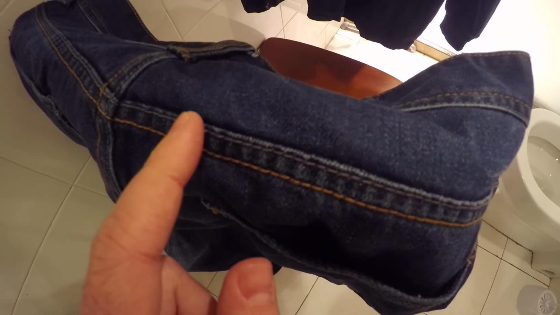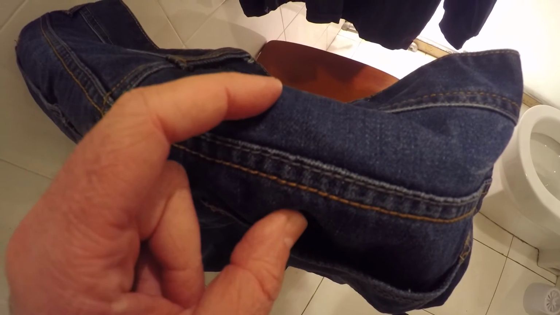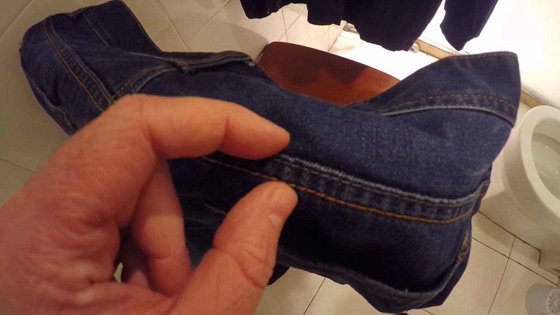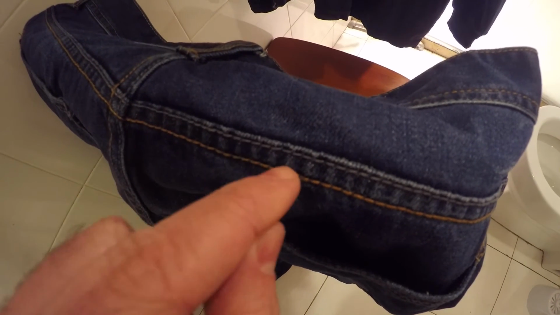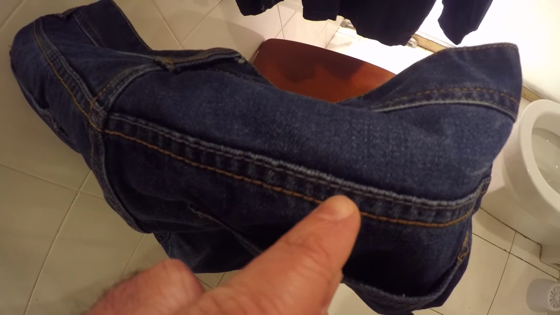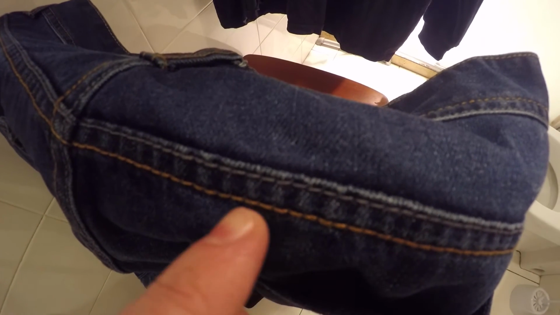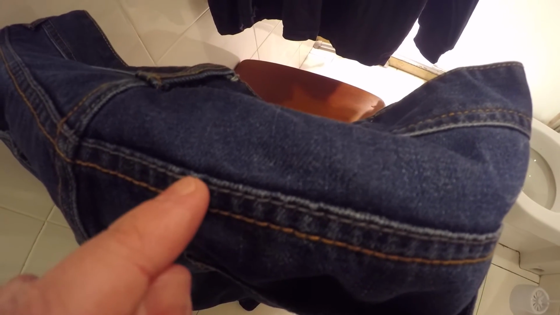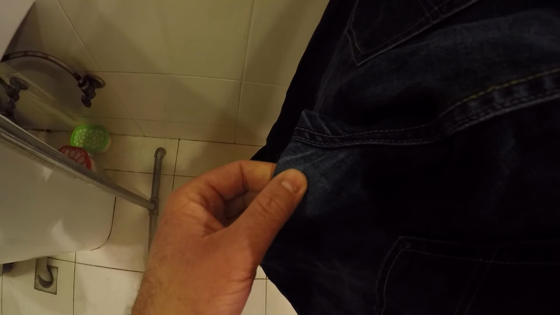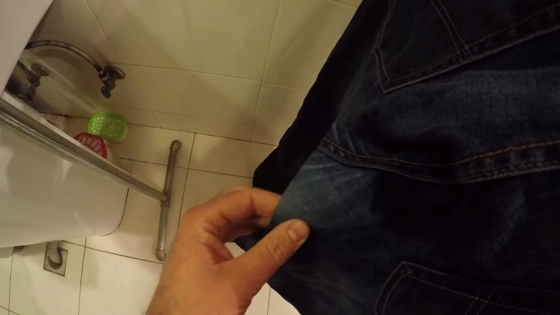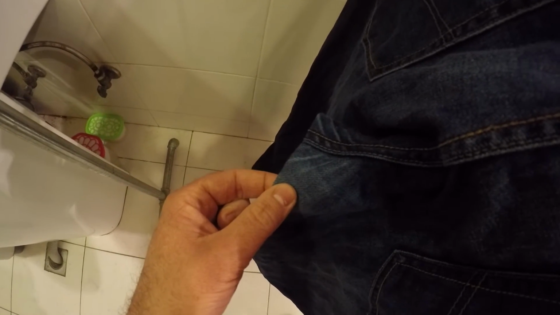This is called a seam. Anytime 2 pieces of material come together, it's called a seam. And this is called stitching. So these jeans have brown stitching and gray stitching. And it looks like there's a bit of wearing out in the crotch.